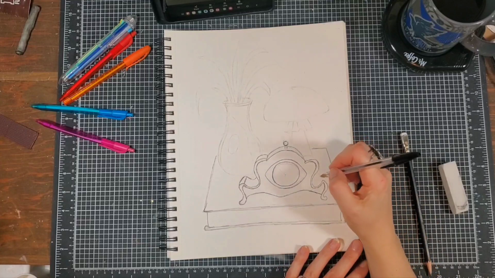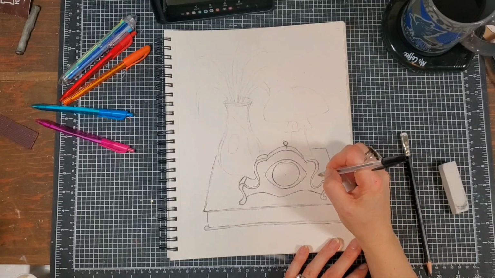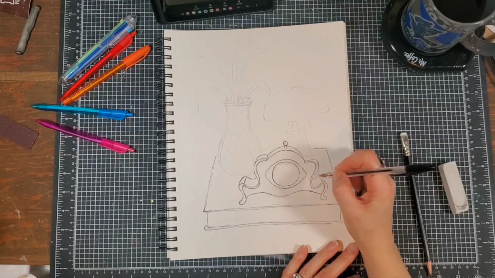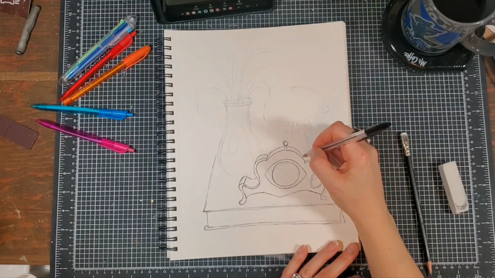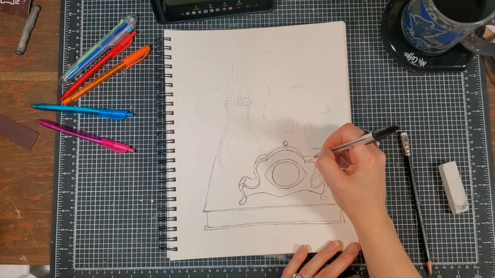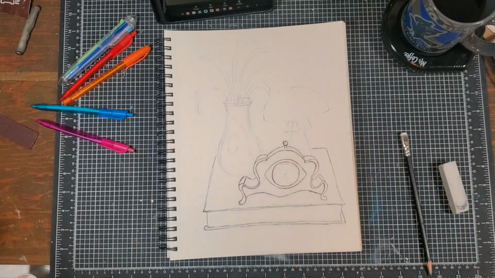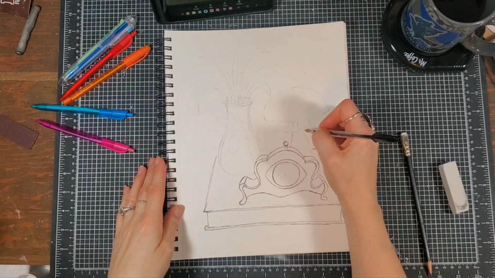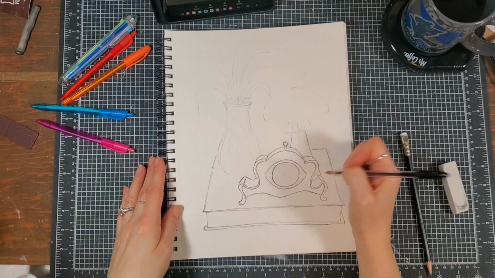All right, clock is almost up. I forgot this part. Clock's almost done. All right, I'm not gonna worry about the face yet. I will decide what I'm gonna do later.